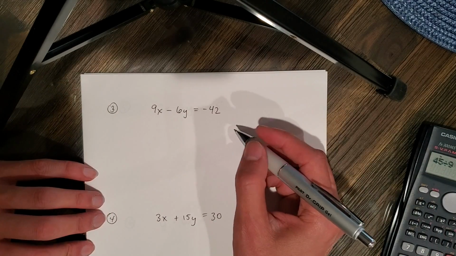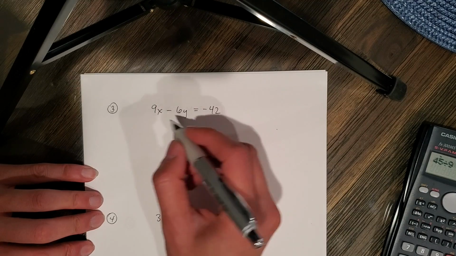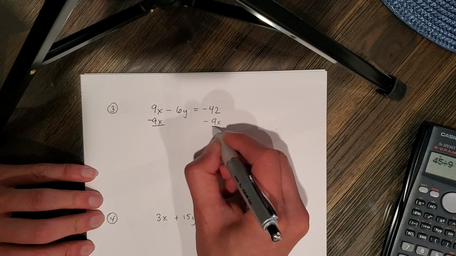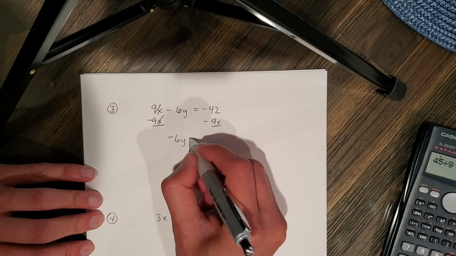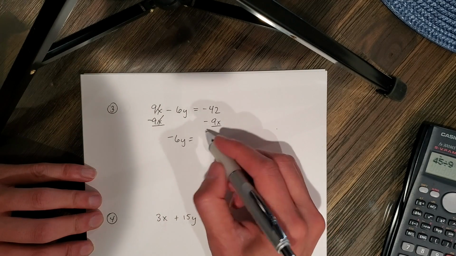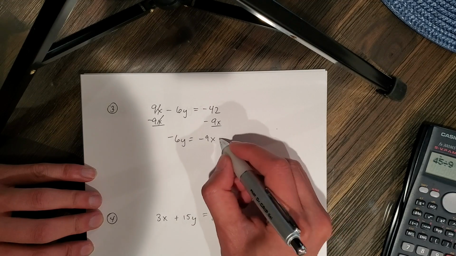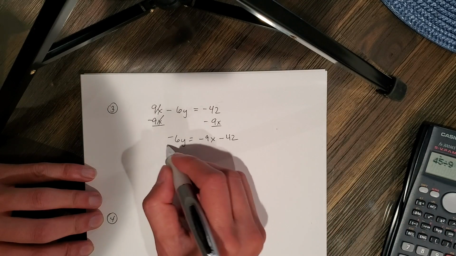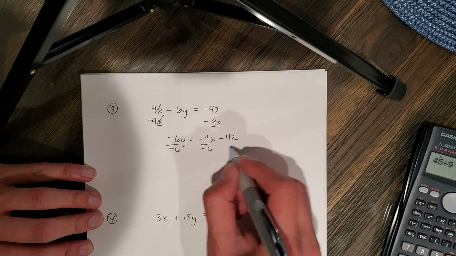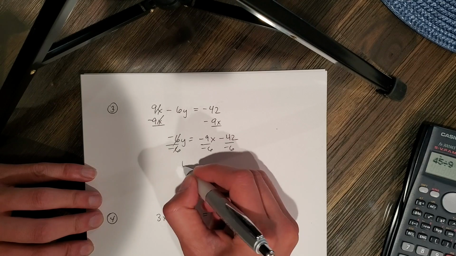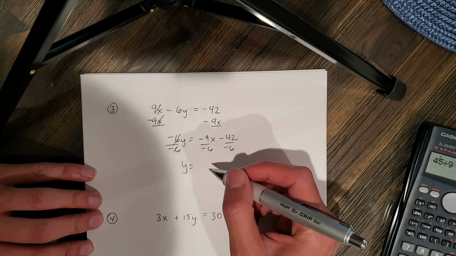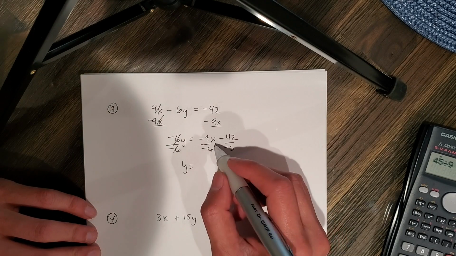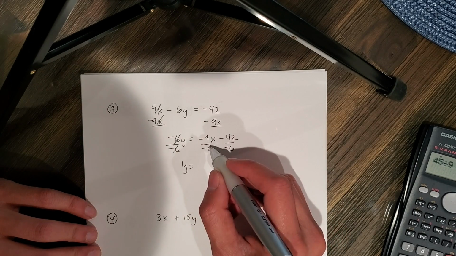And so let's go ahead and look at this here. Again, we're going to go ahead and subtract the 9x on both sides. And so we have negative 6y equals, and now I'm going to just write this first, negative 9x minus 42. Okay? And so then let's divide by negative 6. Divide all the way across. And we get y equals, now 9 over 6. It's a negative divided by a negative, so that's going to be a positive.